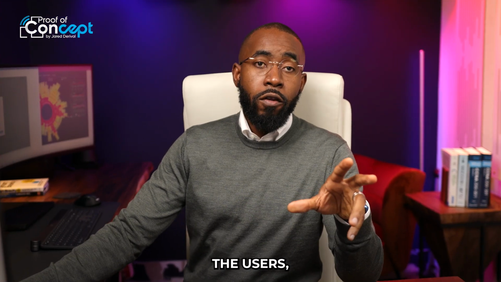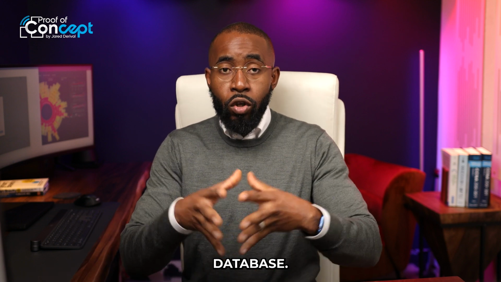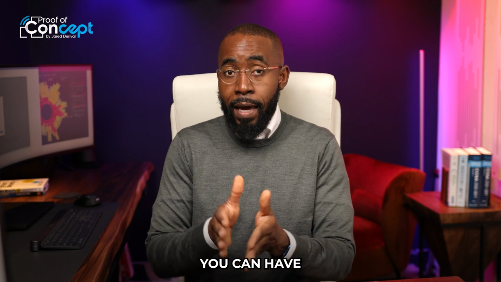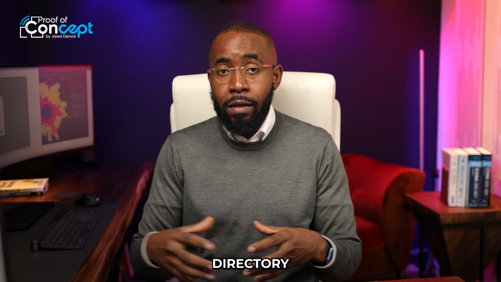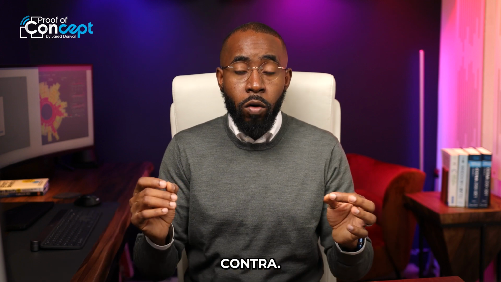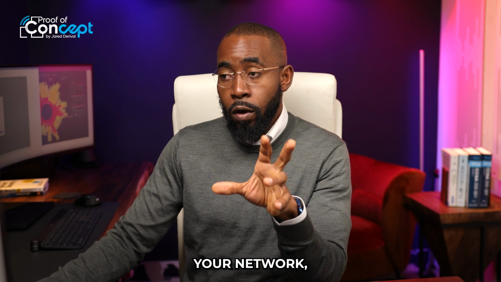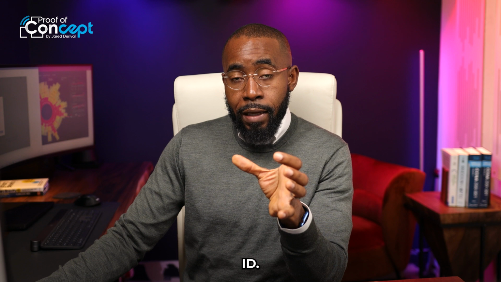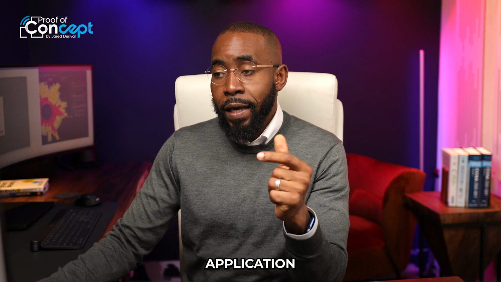You want to identify the users, right? You've got to have a user database. Most people have Active Directory, but it's not just Active Directory. You can have a cloud identity provider as well, such as Azure Active Directory or Microsoft Entra. Now that you have identified those users who are on your network, you need to implement App-ID. That means make sure that your firewall rules are application aware.